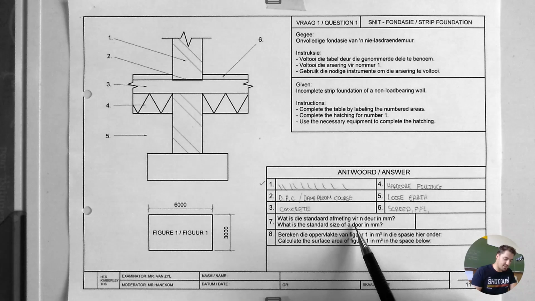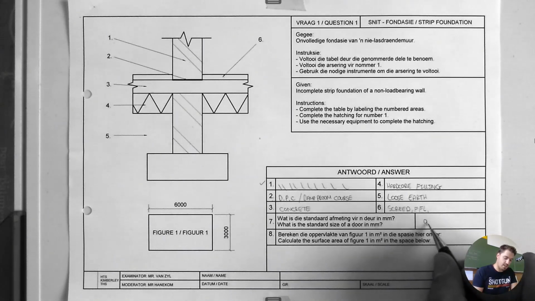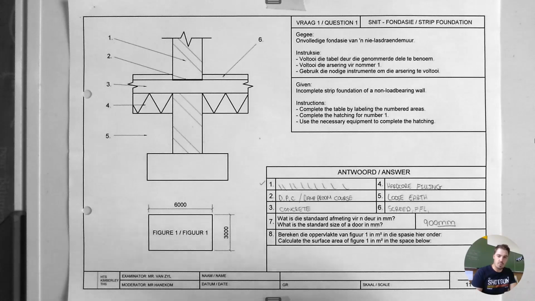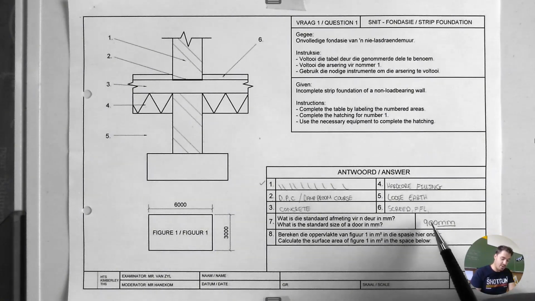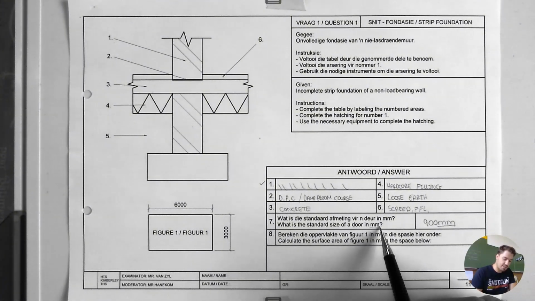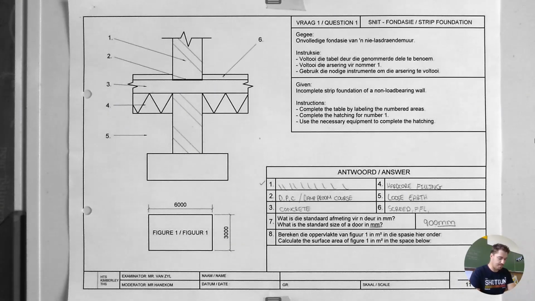So the standard size for a door in millimeters, it's going to be 900 millimeters. You don't in this case have to write millimeters, because we assume and we acknowledge that whatever number you write down here is already going to be in millimeters. Unless they specify this in meters, then it means you have to add the meter sign there.